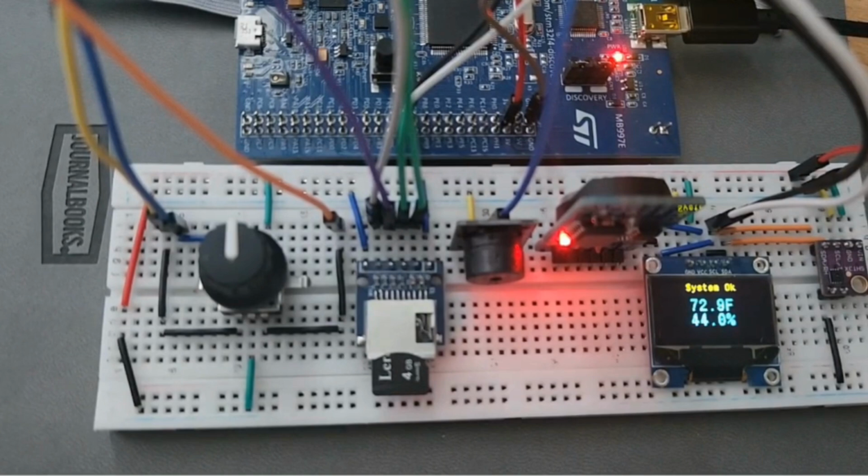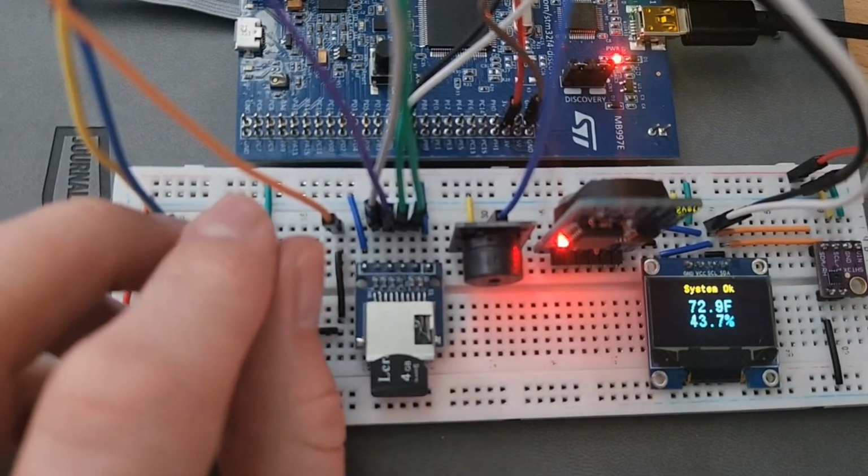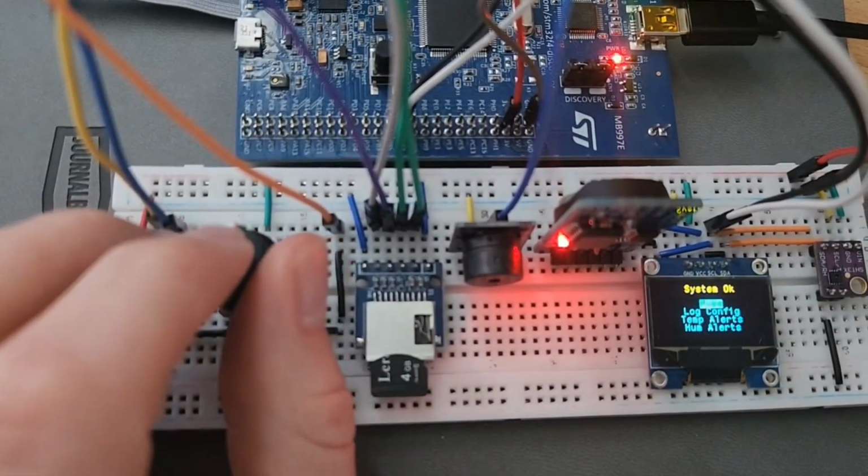Hi, I'm Ryan, and this is my STM32 based embedded weather station written in C++. On boot up, the home screen is displayed on the OLED interface. This screen simply shows the live temperature and humidity data measured by the sensor. The user uses the rotary encoder to navigate through the interface.